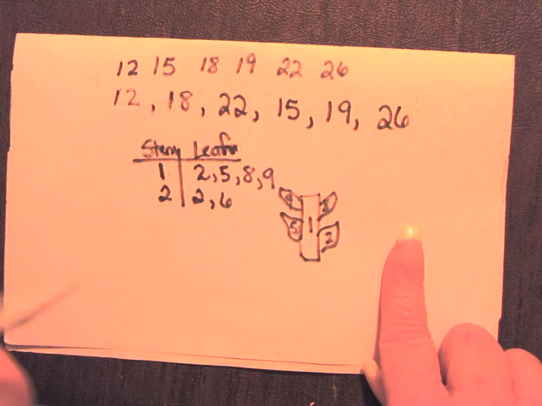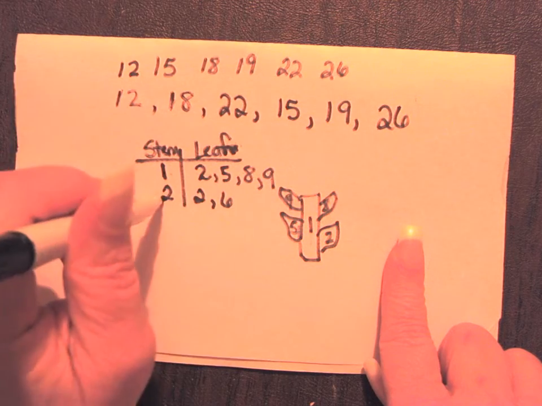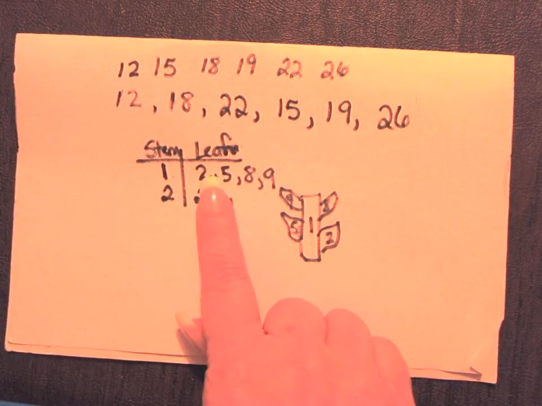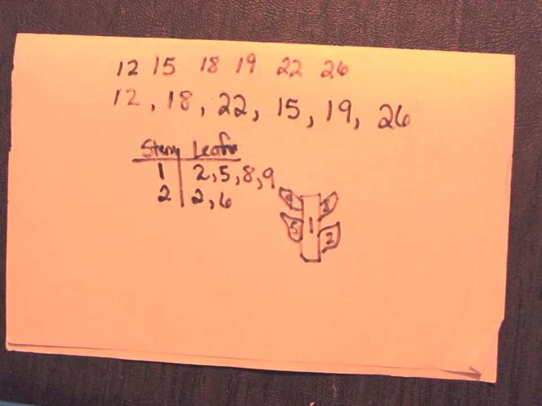You're taking it and you're putting it into the 10s and the 1s, the 10s and the 1s, and all the 1s are coming out. So you read it 12, 15, 18, 19, and so on. Okay?